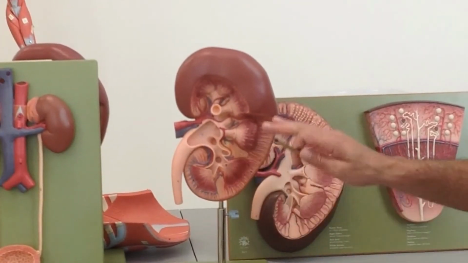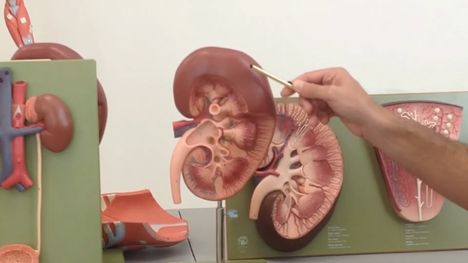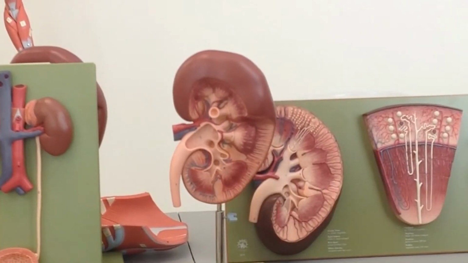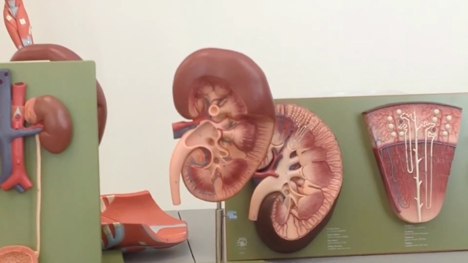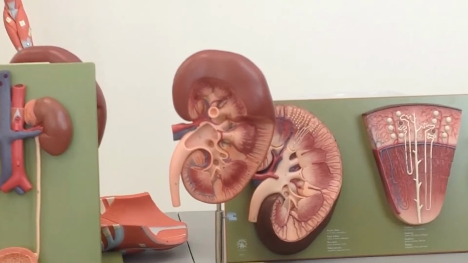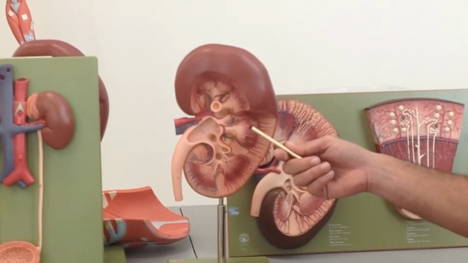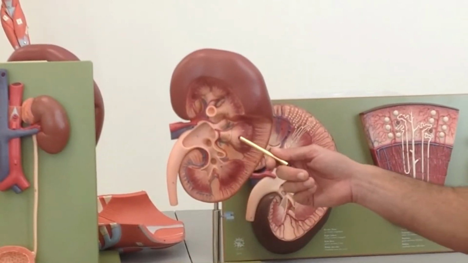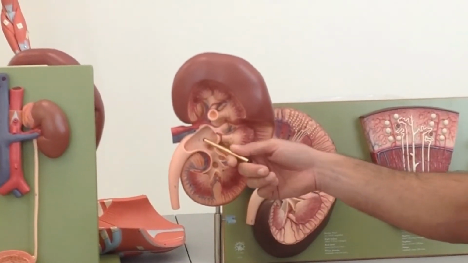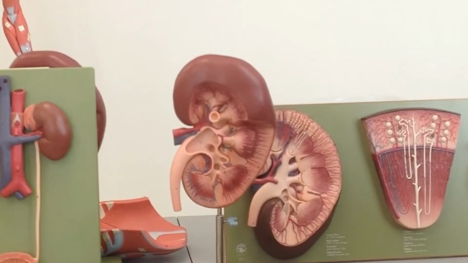And we have a couple million nephrons that exist within the kidney. So a lot of nephrons exist, and a lot of filtration occurs that then creates our urine, and then it empties from the collecting ducts into the renal pelvis and then down into the ureters.